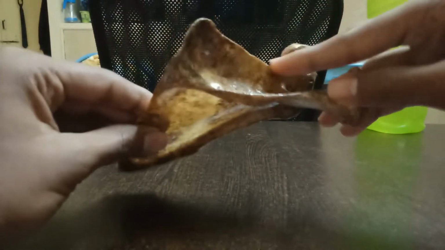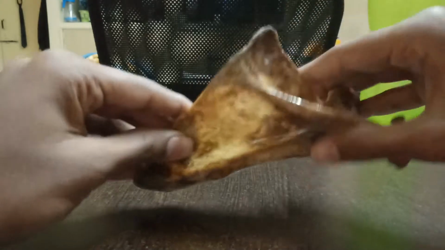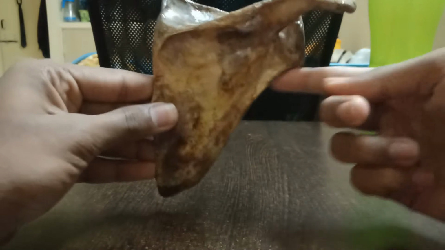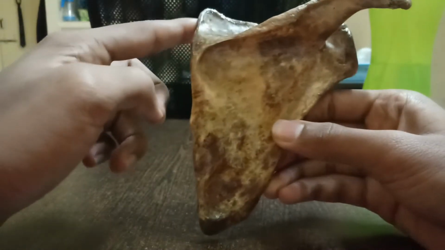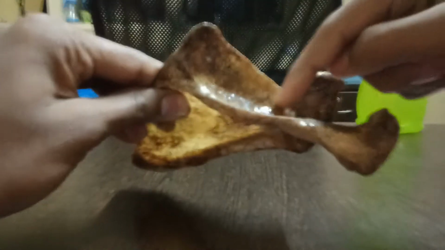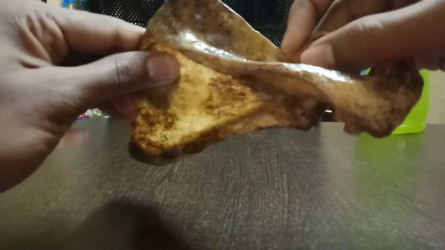It has three borders: the superior border, the medial border, and the lateral border. It also has three angles: the superior angle, the inferior angle, and the lateral angle. The lateral border runs from the infraglenoid tubercle to the inferior angle, the medial border from the superior angle to the inferior angle, and the superior border from the superior angle to the suprascapular notch. This notch-like thing is called the suprascapular notch, a deepened one.